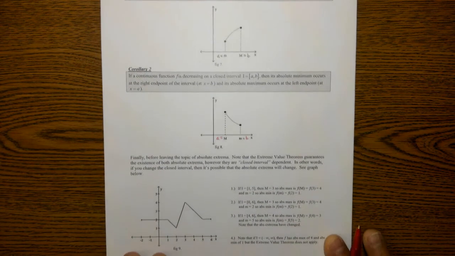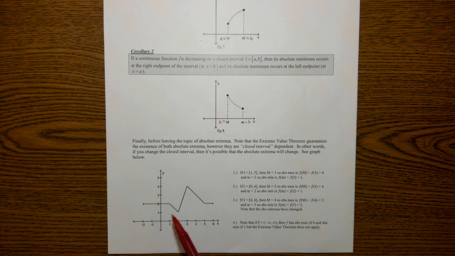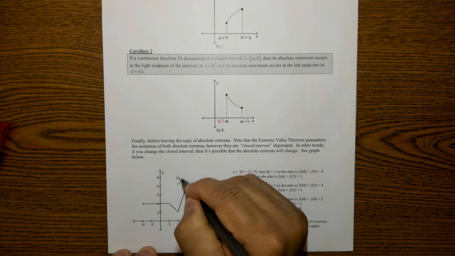So one other thing we need to point out, though, is the following. The absolute max and the absolute min are what we call closed interval dependent. In other words, if you change the closed interval that the continuous function is defined on, it more than likely is going to change the absolute extrema. So here's an example of a function that I have here. We'll just say this is a graph of y equal f of x.